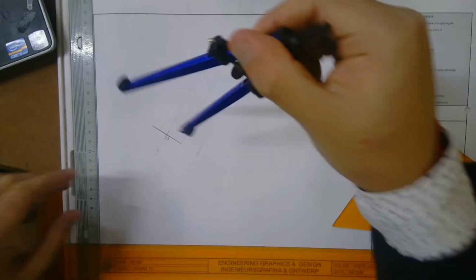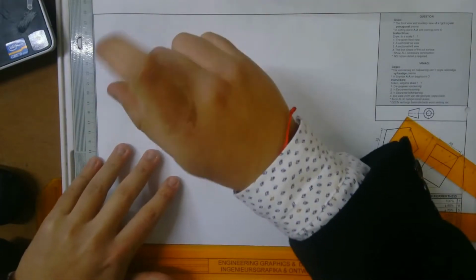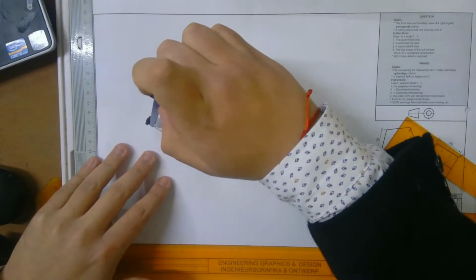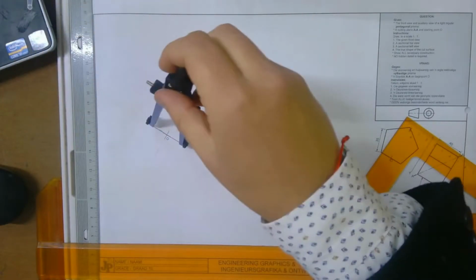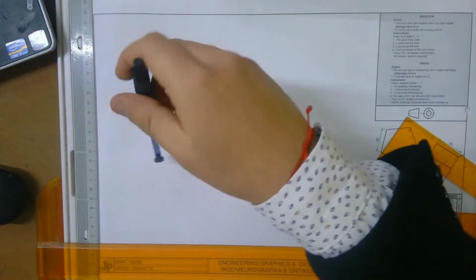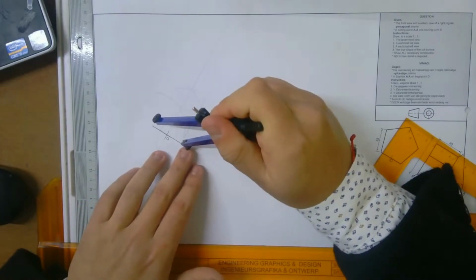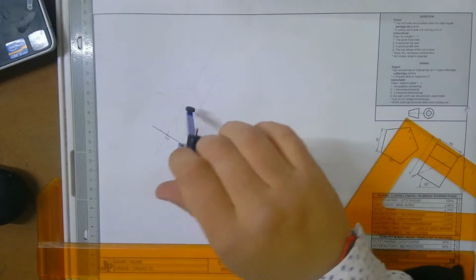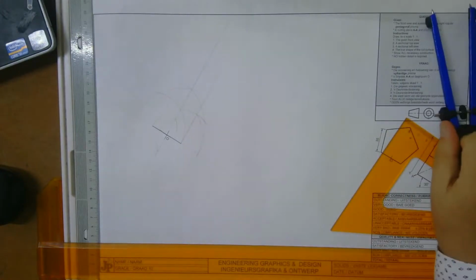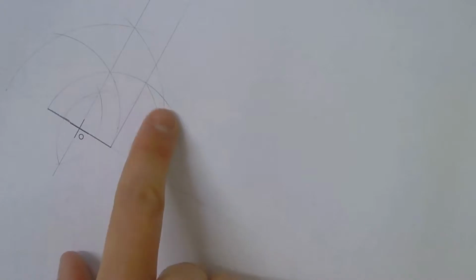Okay, so now we're taking length over here at the bottom, this length here. And then from each point you're drawing an arc up to those big arcs that we just drew. Again this side. If I zoom in, you'll see I've taken an arc from here to that arc, and an arc from here to that arc.